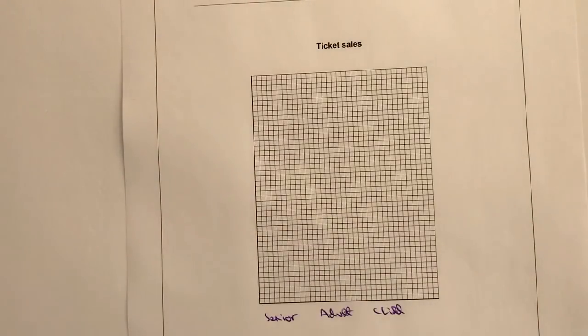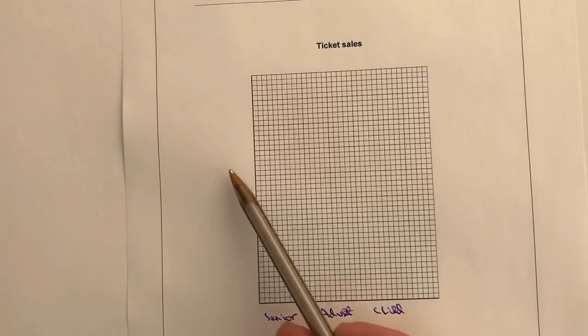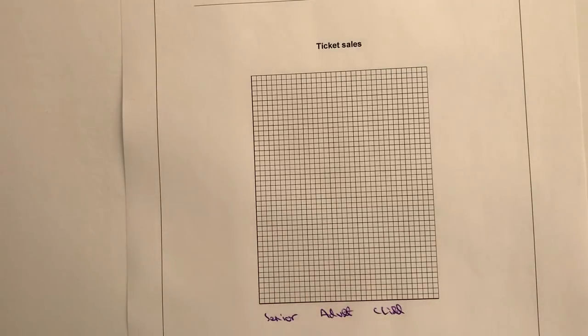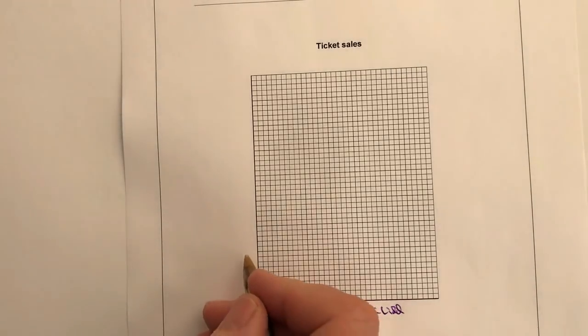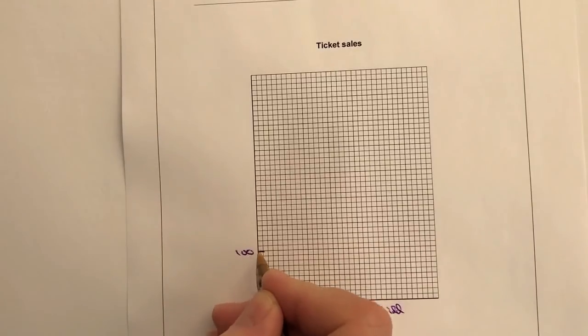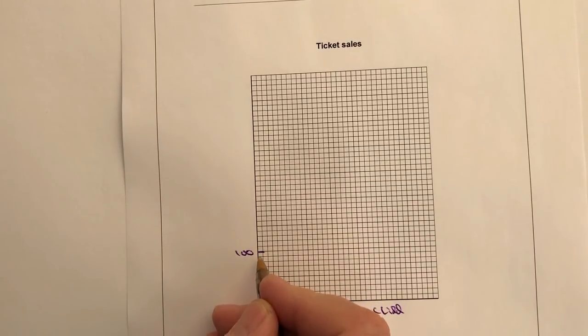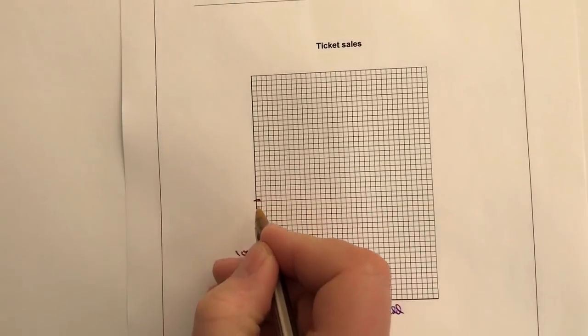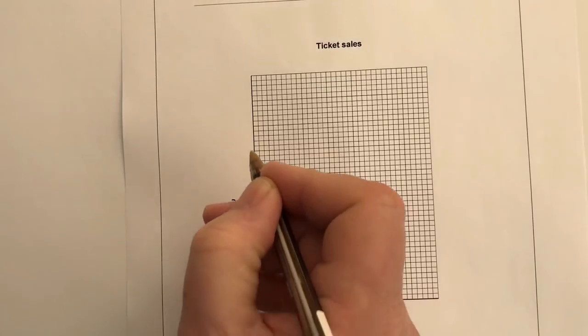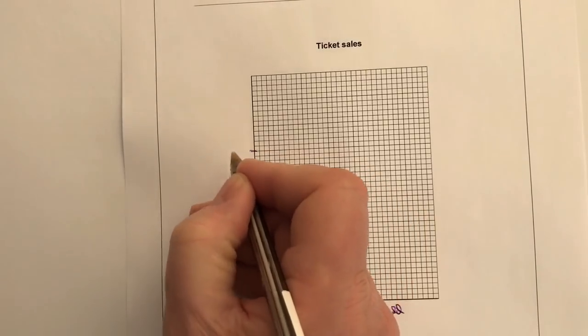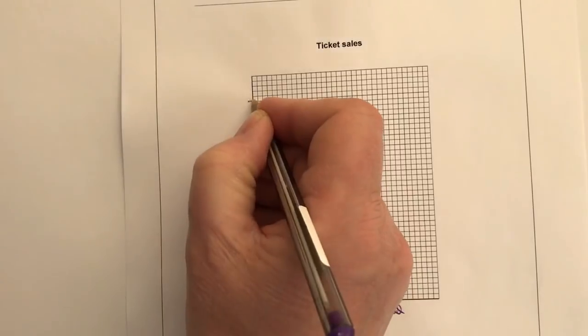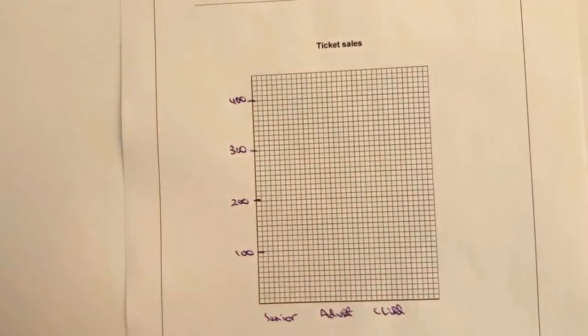If I look at the left-hand side, what I can see is there's blocks that naturally lend themselves to 100, and then here is going to be 200, and here is going to be 300, and here is going to be 400.